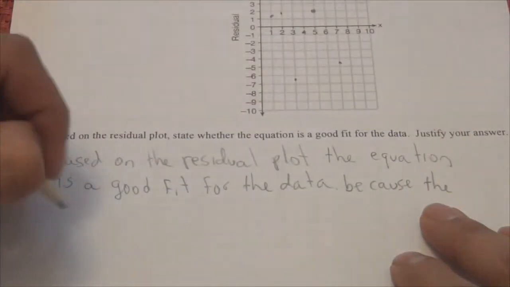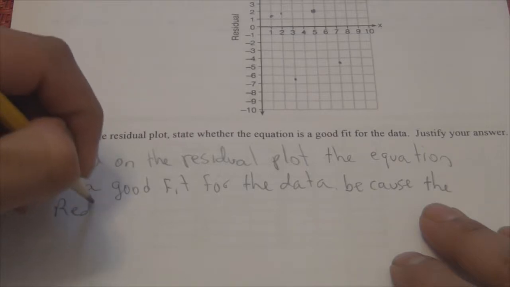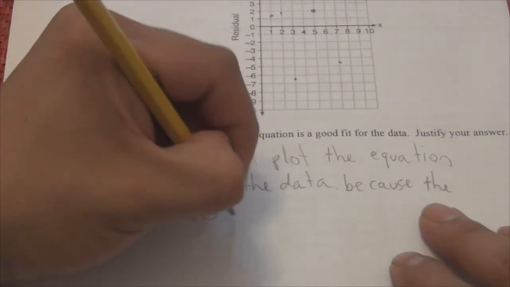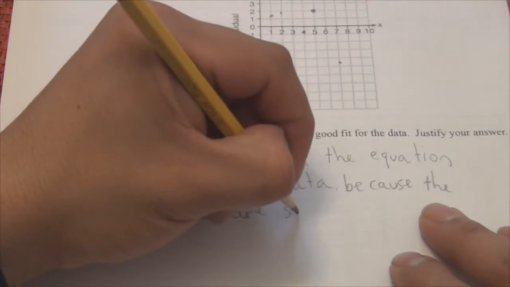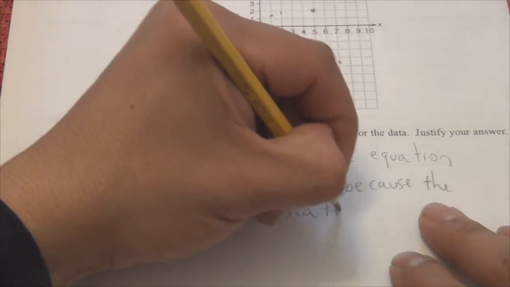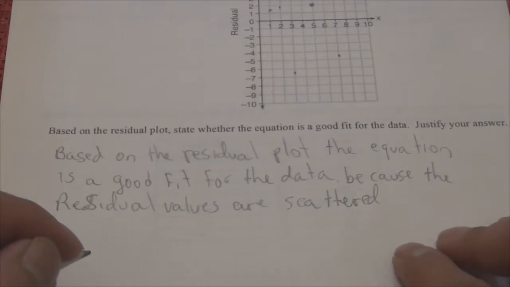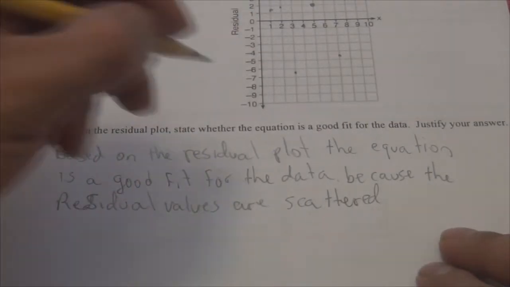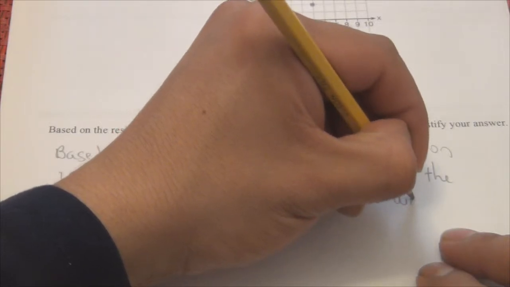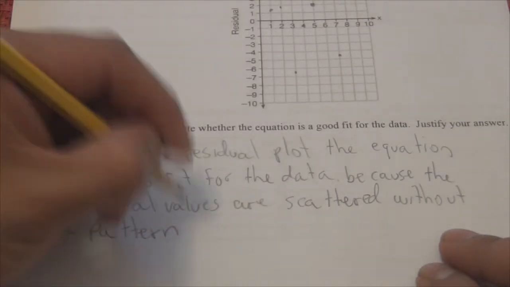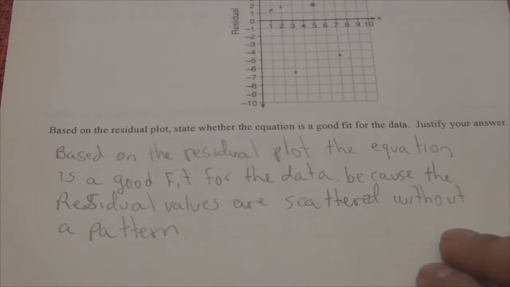Because the residual values are scattered without a pattern.